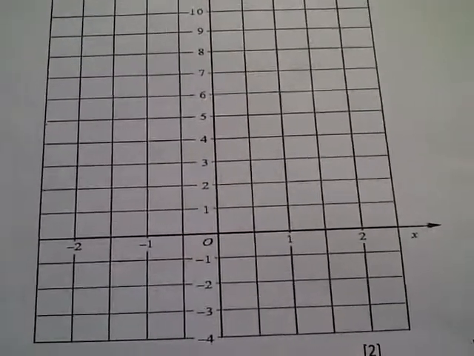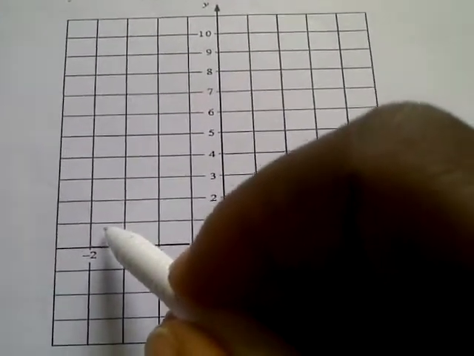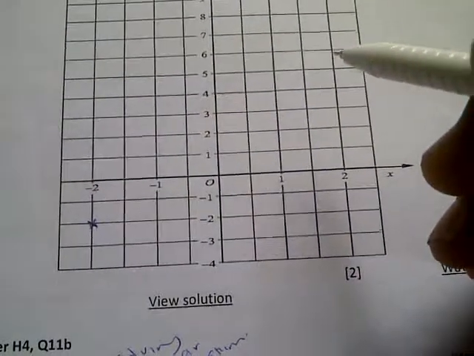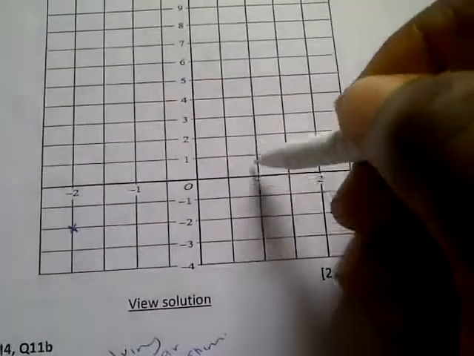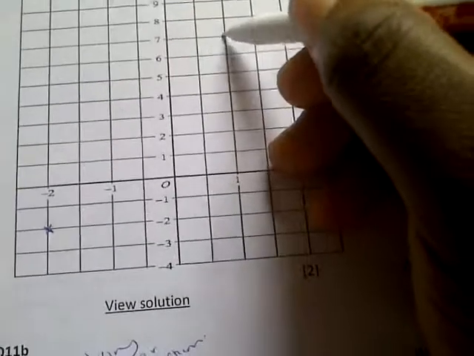From an already prepared table of values, when x is minus 2, y will be minus 2. So we'll come down. This is minus 2 and minus 2. This is where they meet. Okay. Now when x is 1, y will be 7. This is where it meets. When x is 2, y will be 10.